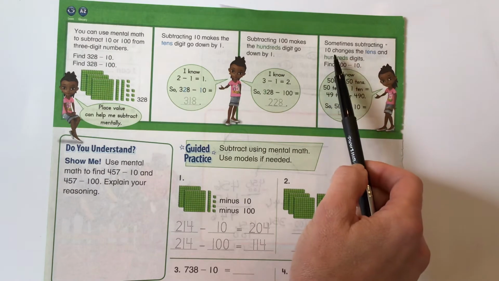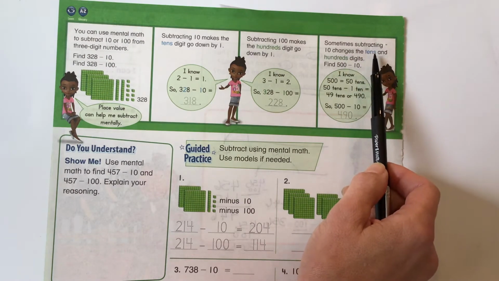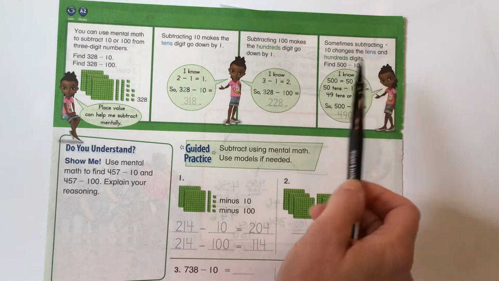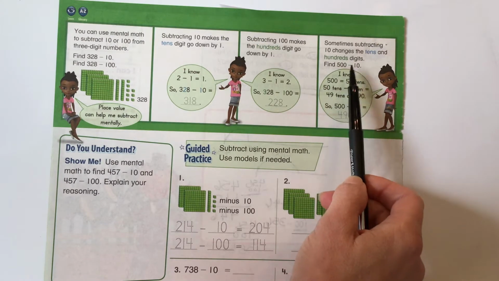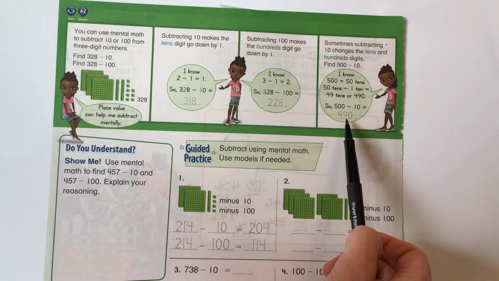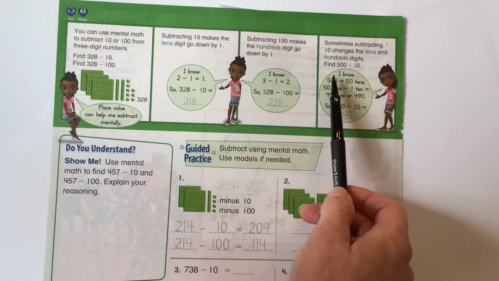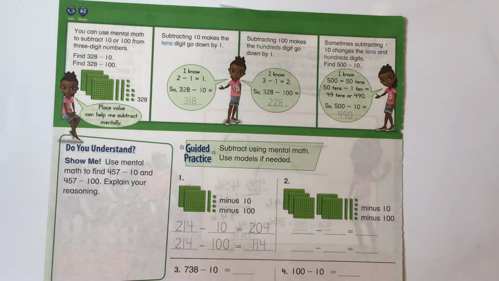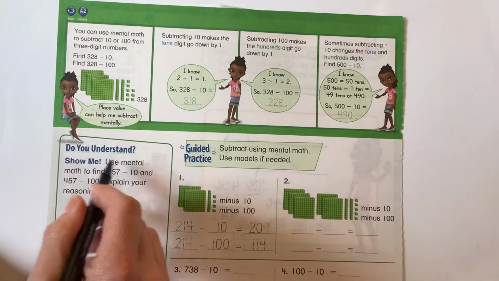Sometimes subtracting 10 changes the tens and hundreds digits. So take a look at this. 500 minus 10. Well, 500 minus 10 we know is going to be 490. So that changed both the hundreds and the tens digit. Okay, do you understand? Show me.